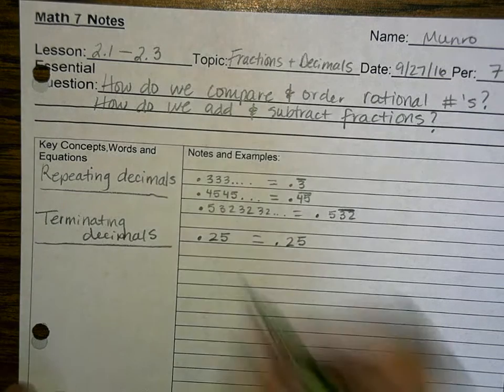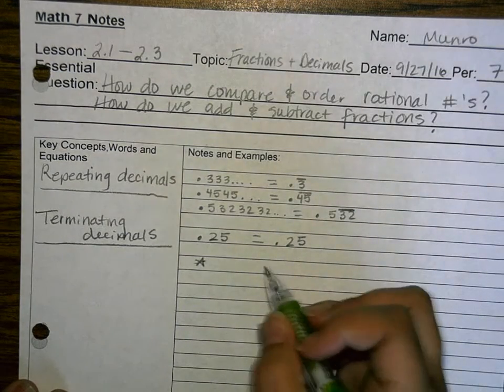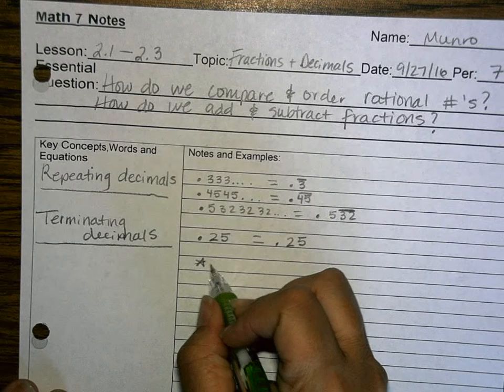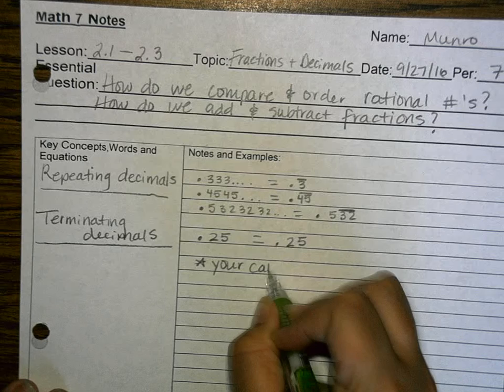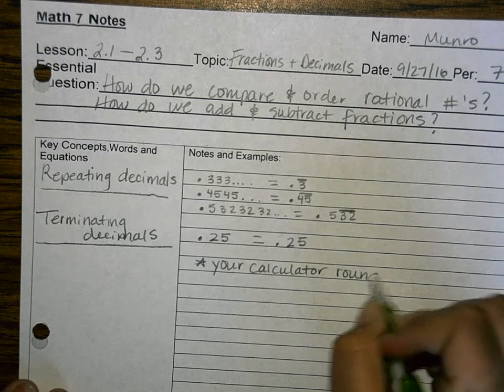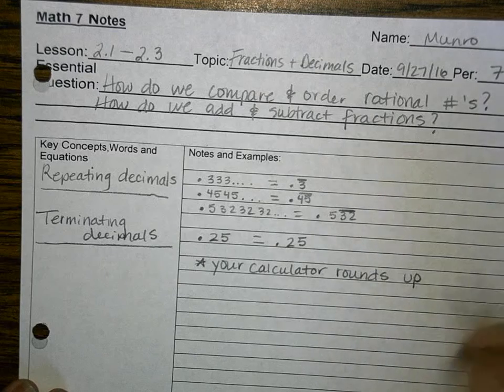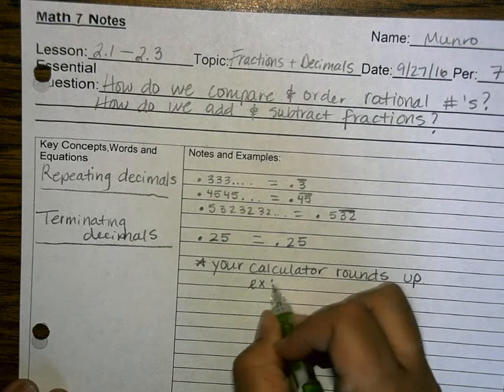Okay, let's put a little star under this. And let's just remind ourselves we have to be smarter than the calculator. So let's put your calculator rounds up. Most of them anyway. Example.